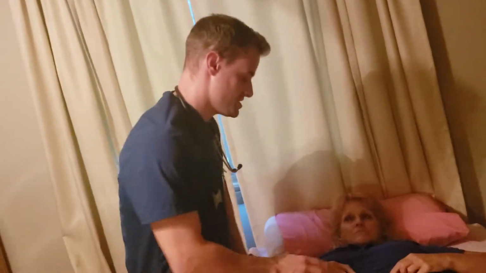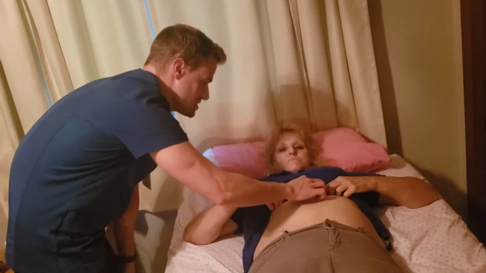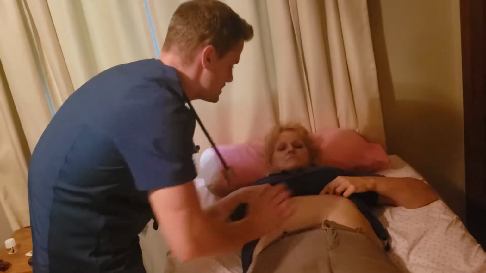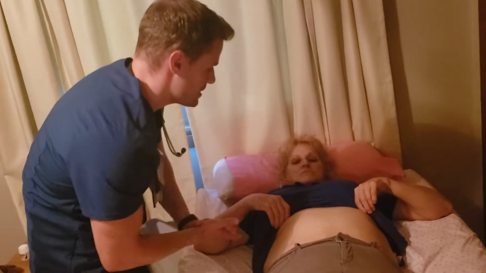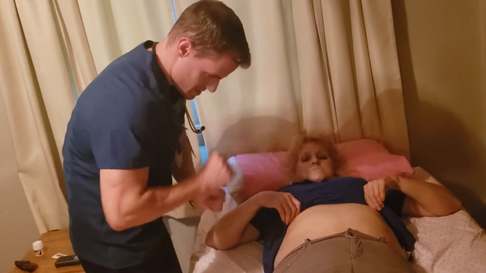After assessing the heart and lungs, I would then check the stomach area, looking for distension. While I'm looking at the stomach, I would check the skin turgor and the overall skin condition. I would look underneath the breast area, underneath the axillary area, looking for redness or skin breakdown.